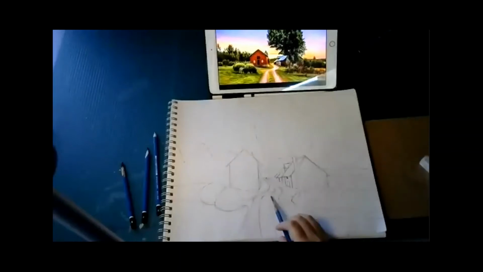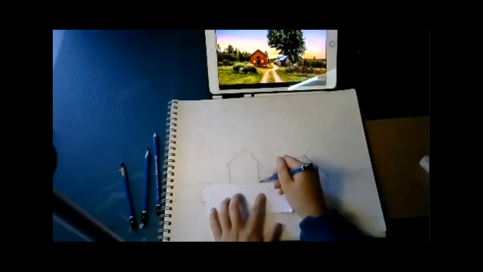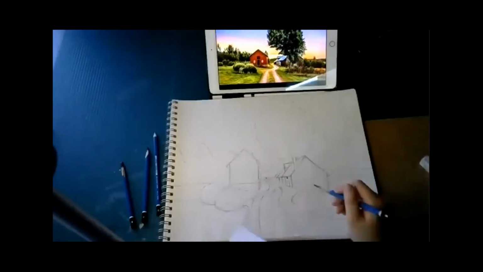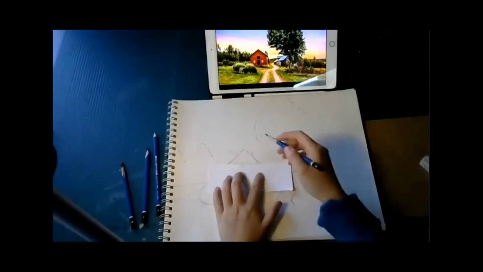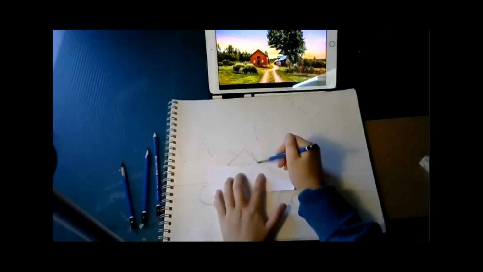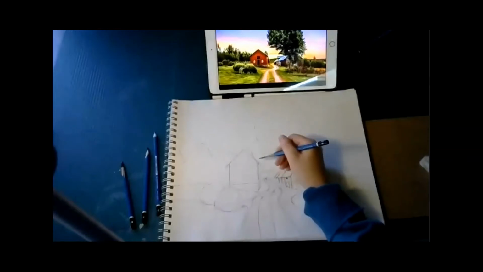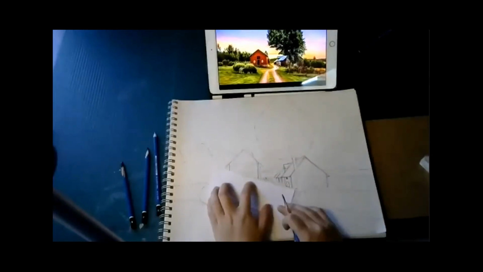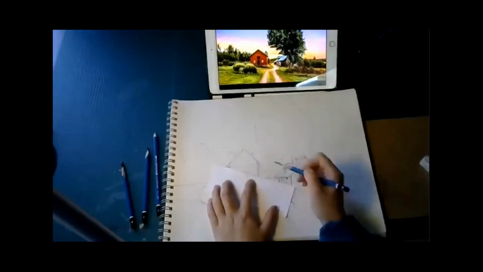And this one's on a bit of a hill, the building itself. In the corner of the roof, there.